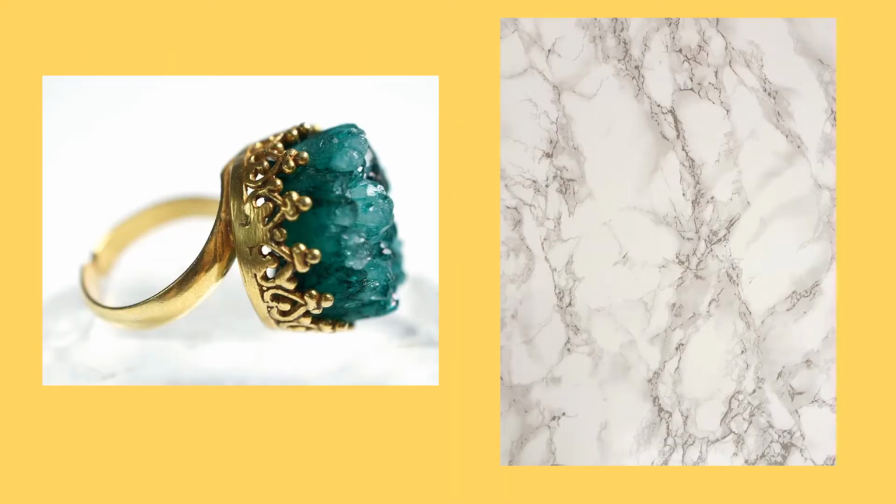Here comes a gemstone ring as well as a picture of marble. So we wear beautiful gemstones. Some of us have the hobby of wearing them. They believe they have power, they bring positivity, and a few of our homes and religious places have marble or granite floors. Yeah, they add to the calmness and beauty of the place.